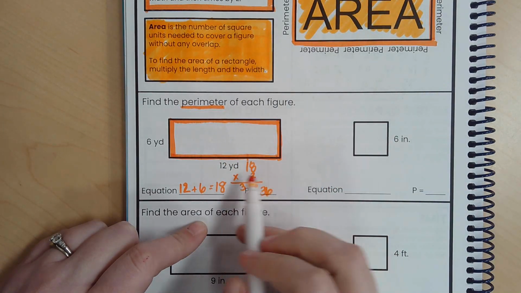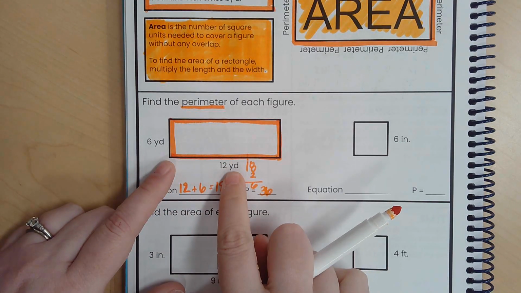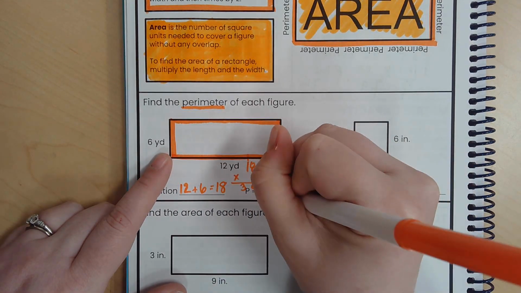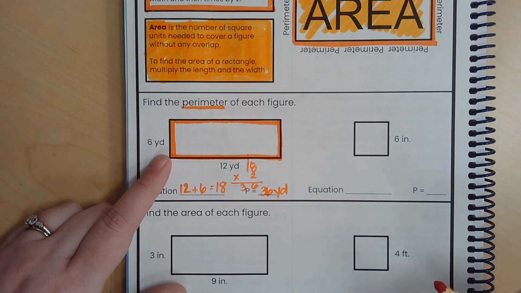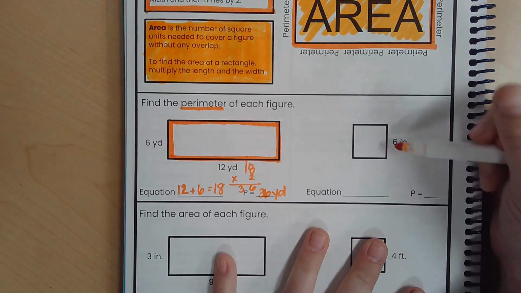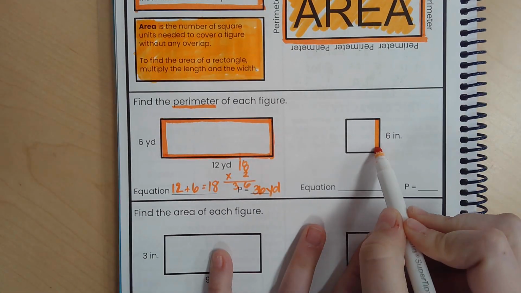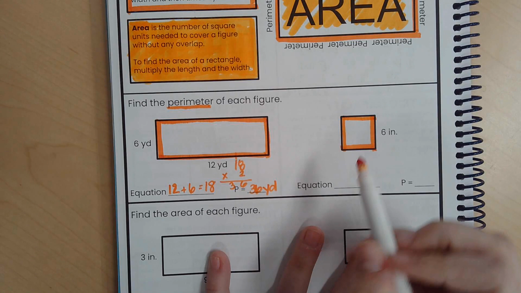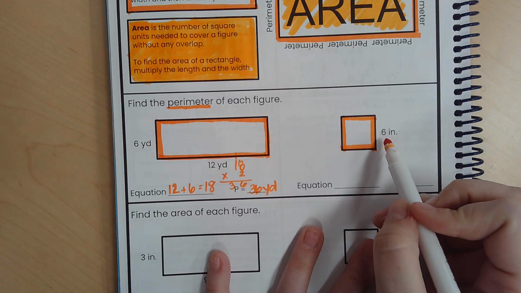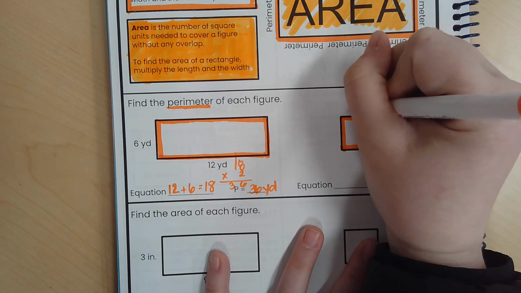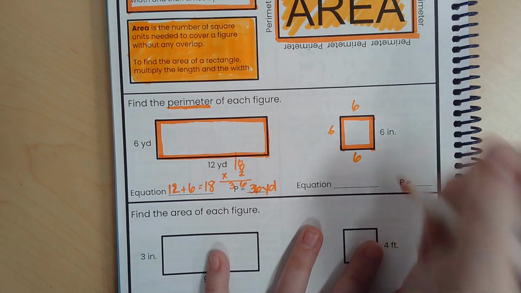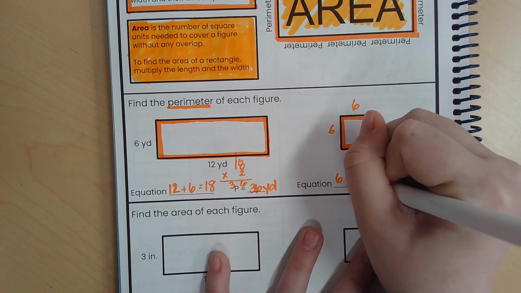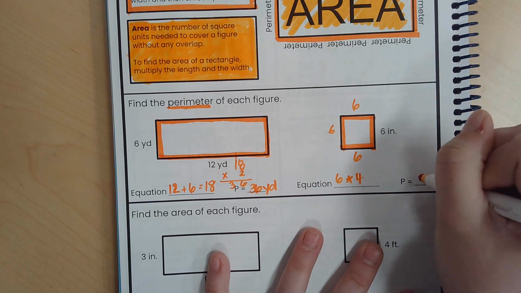With perimeter, we do need to make sure about our measurement units. This one is yards. YD is yards, okay? This next one is a square, and the thing about squares is you're not going to have a length and width, because all the sides in squares are the same. So if you see a square, you know that this is 6, this one's going to be 6, this one's going to be 6, and this one's going to be 6. So I would do 6 times 4. 6 times 4 equals 24.